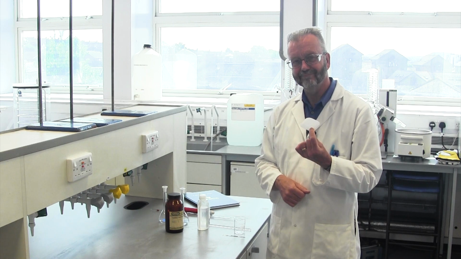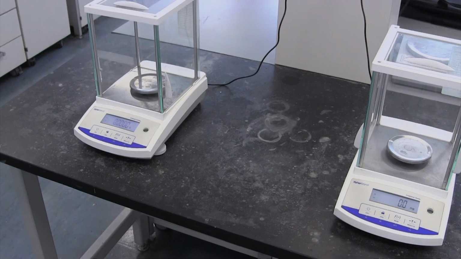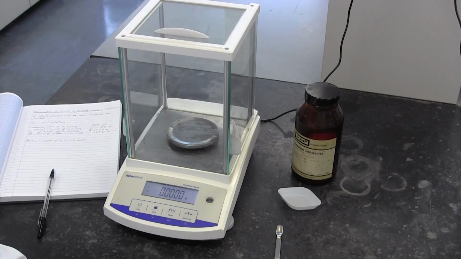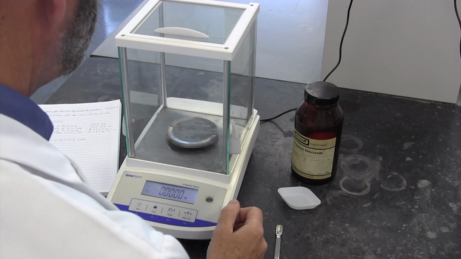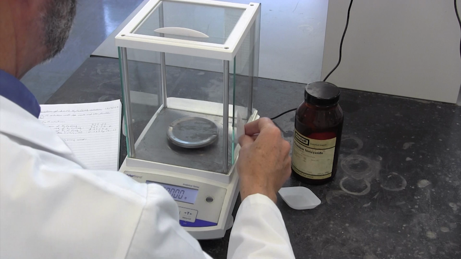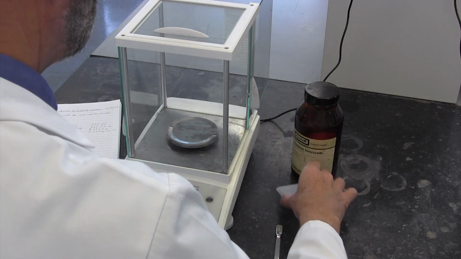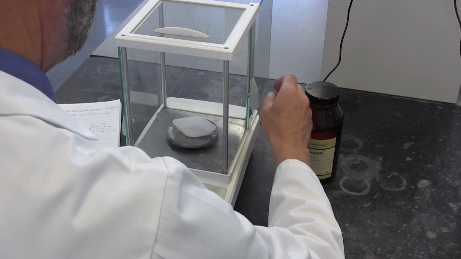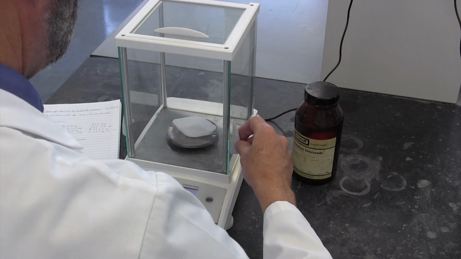So I should point out that our analytical balances are on a stone plinth to minimize errors due to vibrations, and that they have windshields around them to avoid drafts changing the reading. They are also regularly calibrated against known standards to ensure accuracy. So let's weigh out accurately approximately the mass we calculated. We calculated that we need 0.3293 grams.